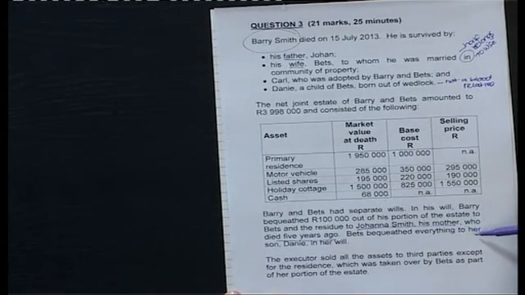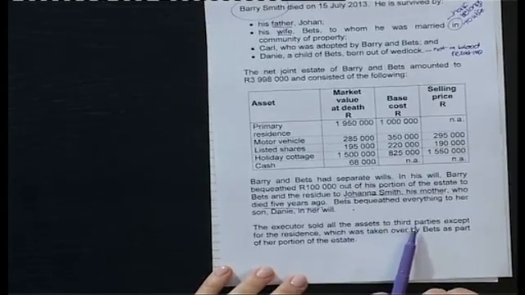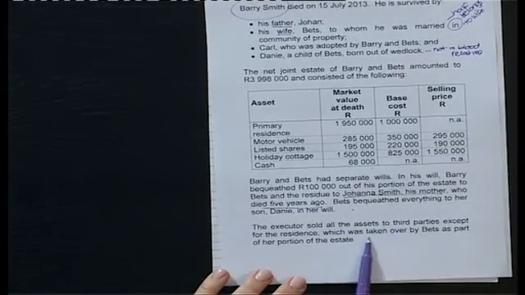Betts bequeathed everything to her son Dani in her will. Okay, that's irrelevant at this point because we're not dealing with anything of Betts's right now. Then further on, the executor sold all the assets to third parties except for the residence, which was taken over by Betts as part of her portion of the estate.